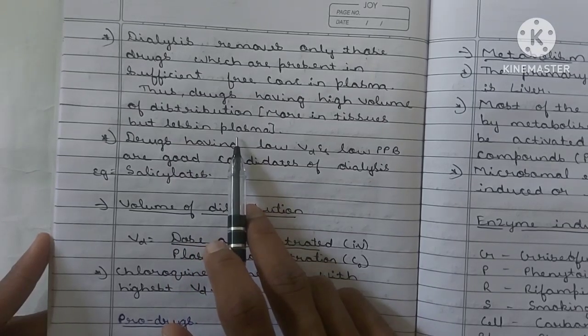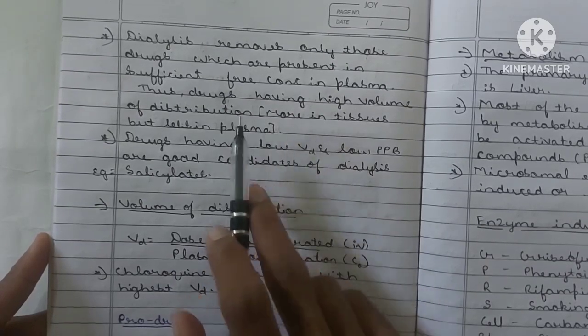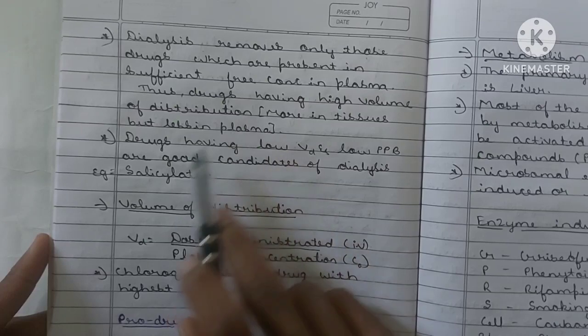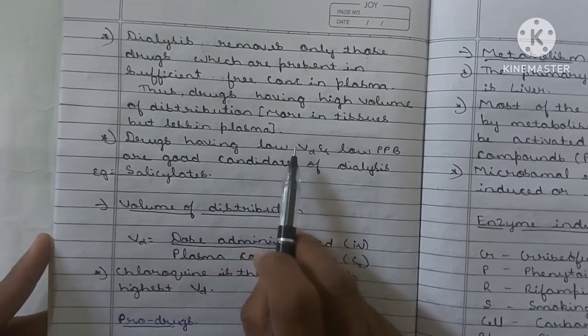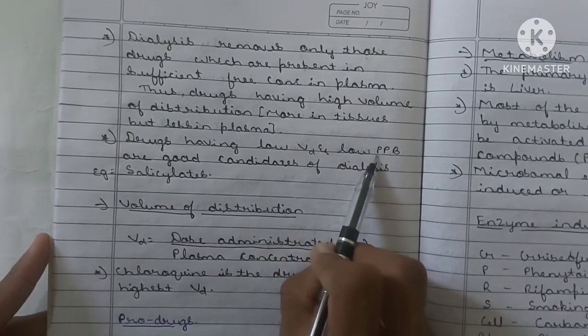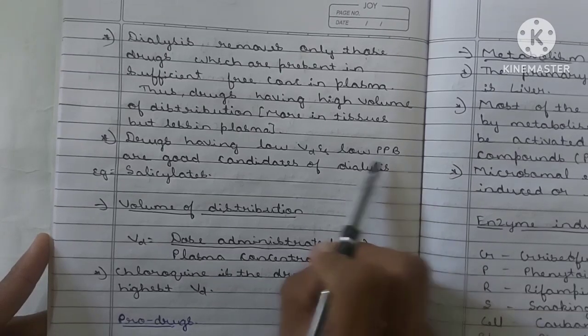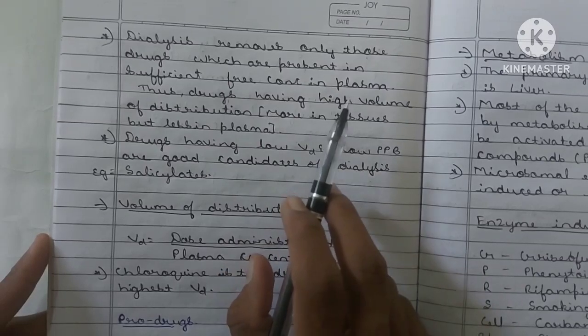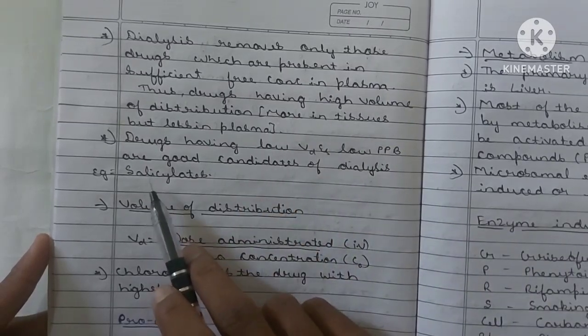Why? If the drug is not in free form, then the volume is distributed more in plasma, because the plasma protein is bonded with the drug, so less in tissues. But here, due to free drug in the plasma, the volume to the tissues increases, more in the tissues. So drugs having low volume of distribution and low PPB, that is plasma protein binding, are good candidates for dialysis. Those with low volume of distribution are very good candidates. Example, salicylates.